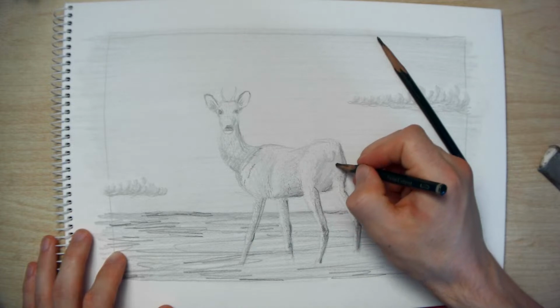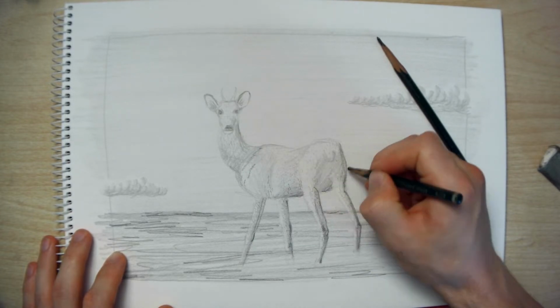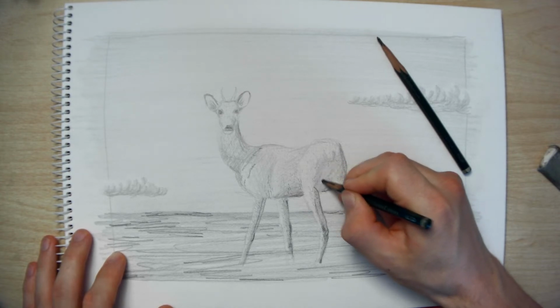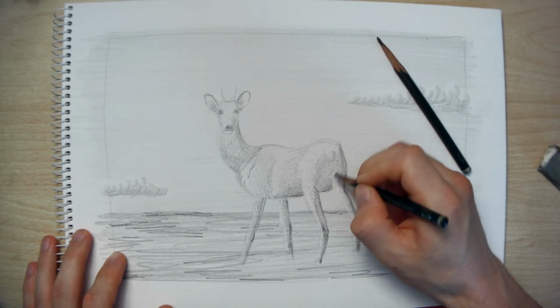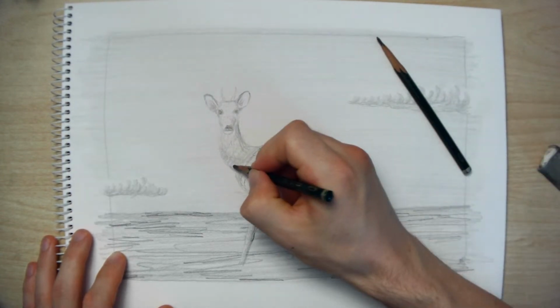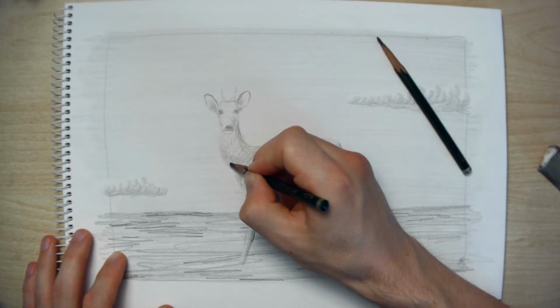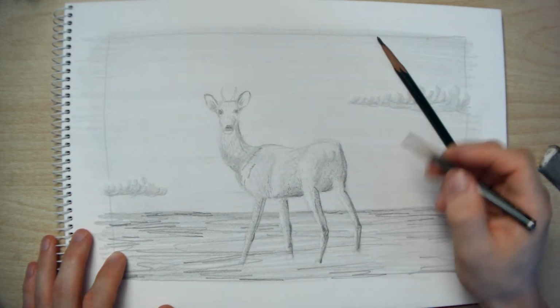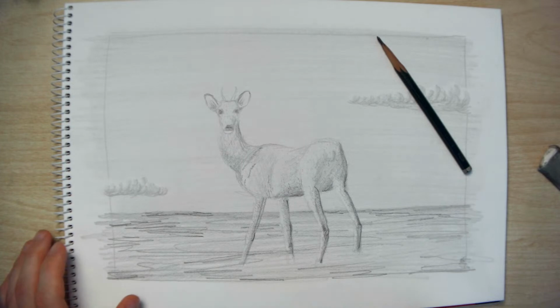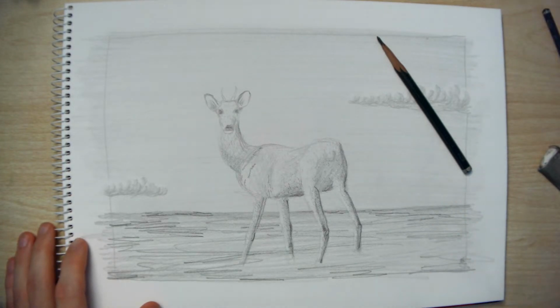Maybe get the 3B pencil for the darker areas. In here, maybe like so. Okay, there we've got our deer.